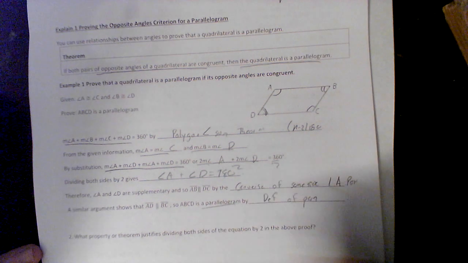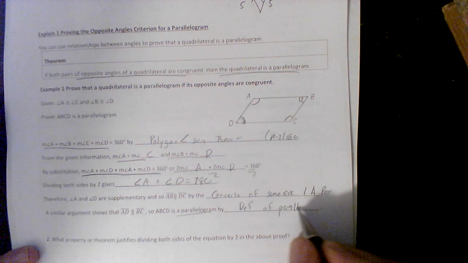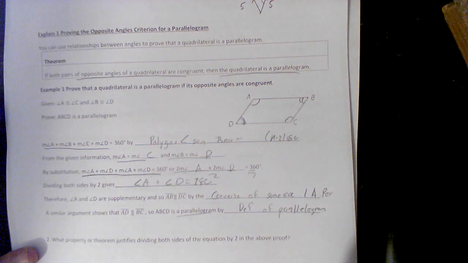Is a parallelogram by definition of a parallelogram. Let me actually finish that. So there it is. We've taken it and we've proved it.